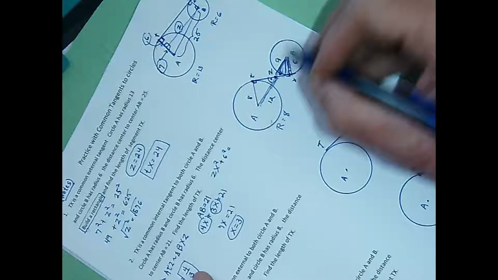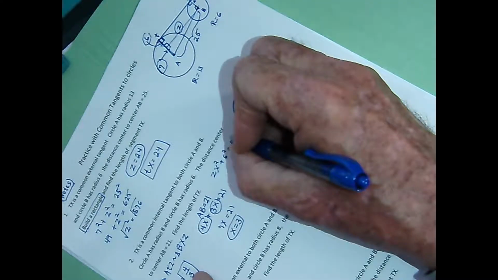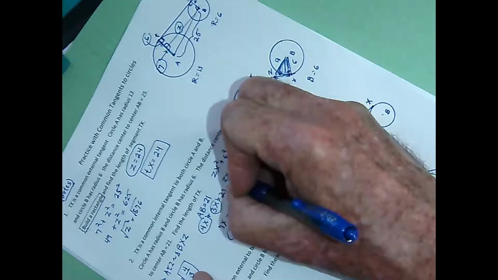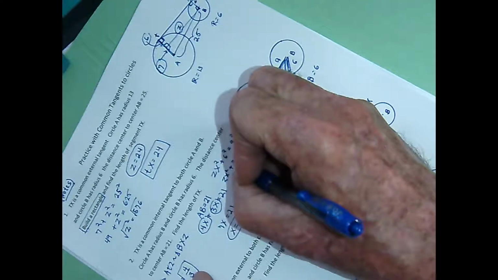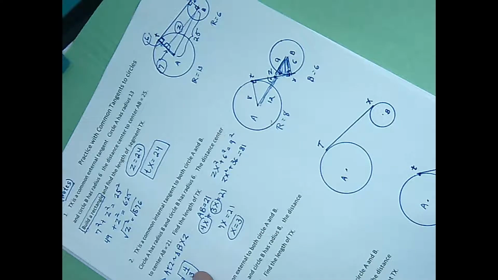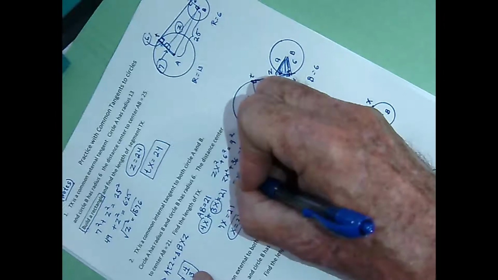The hypotenuse is that 9, opposite this right angle, so it's equal to 9 squared. ZX squared plus 36 is equal to 81. We best subtract 36 from both sides, which leaves ZX squared equal to 45.